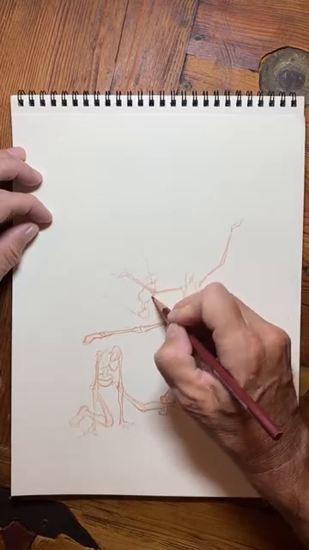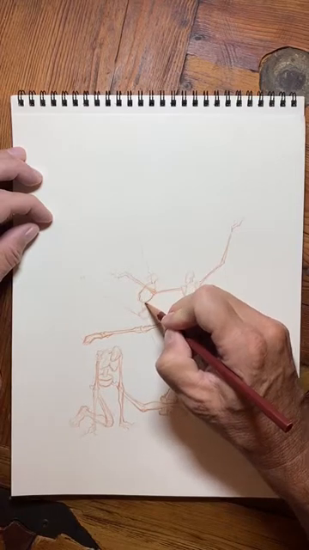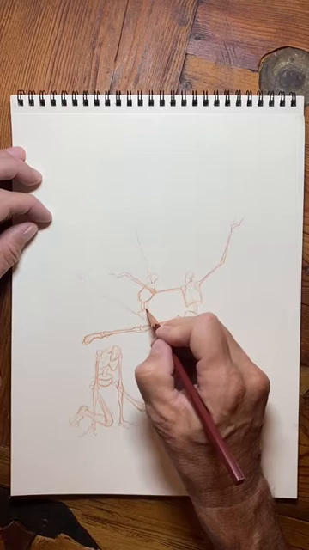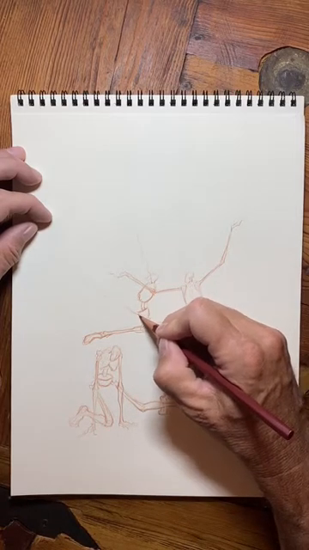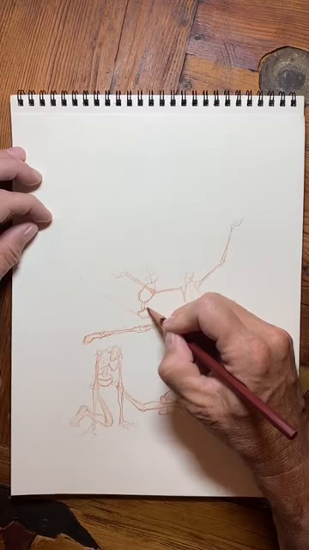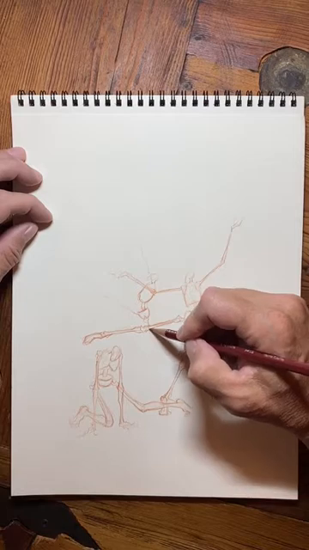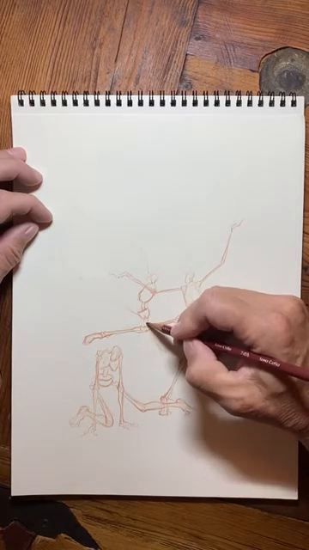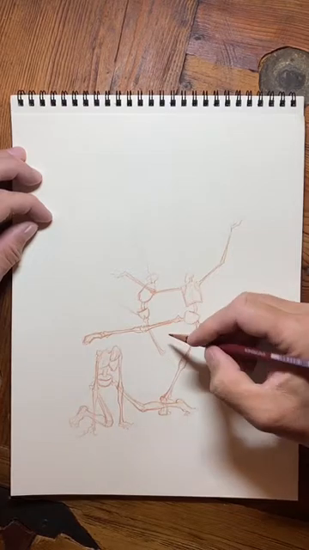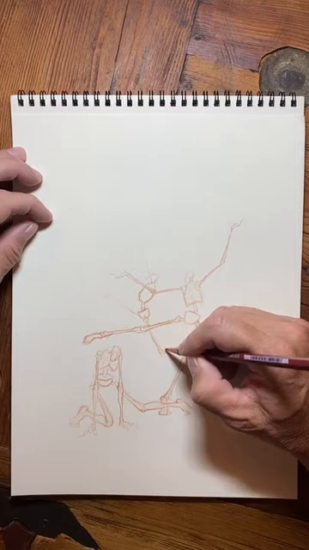Okay, so rib cage, sternum, vertebral column, egg-shaped oval for the pelvis. Then we're going to have in here the great trochanter, and the femur.